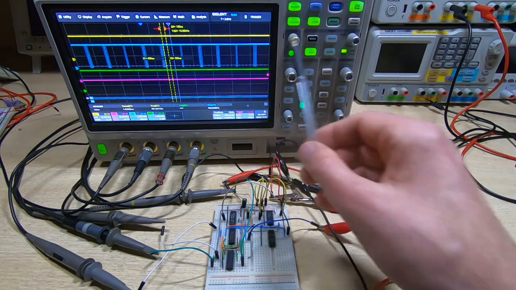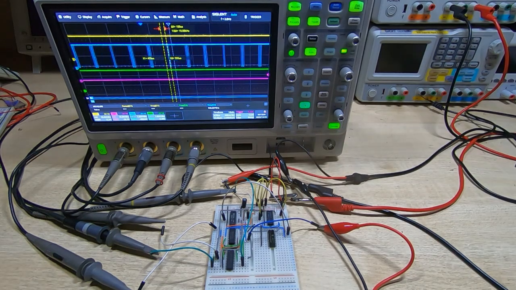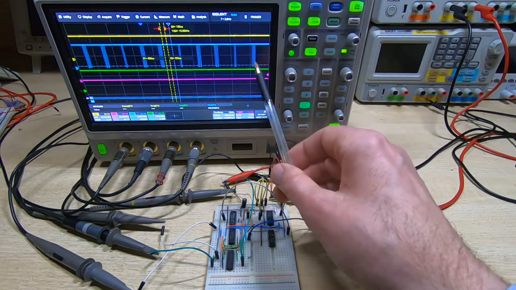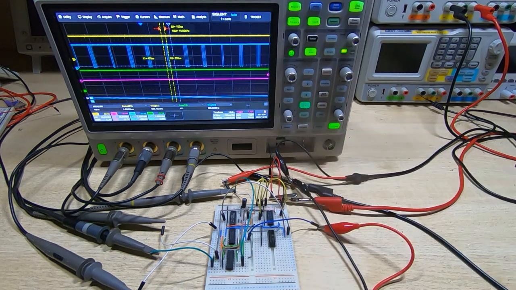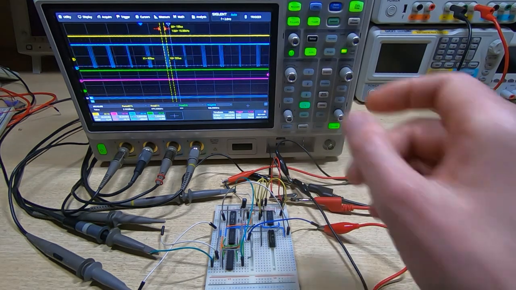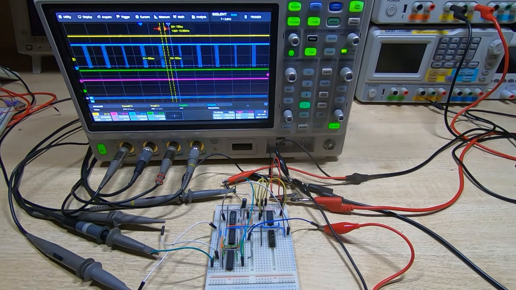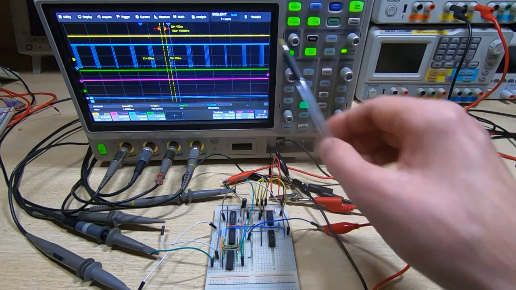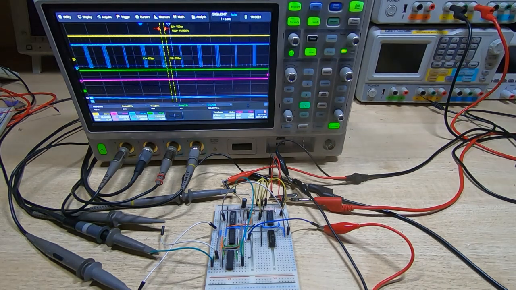These pulses are normally only a microsecond in duration, but I've extended them here to about 50 microseconds just so we can see them more clearly on the scope, because otherwise on this scale, because the RS-232 is relatively slow, we probably wouldn't be able to see them if I reduce them to 1 microsecond.